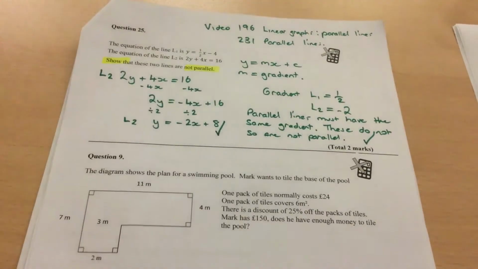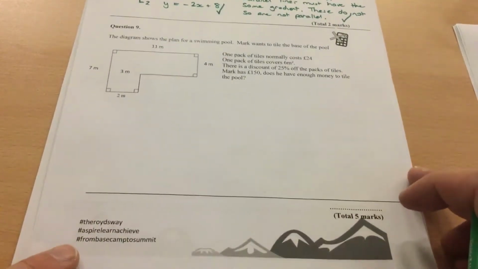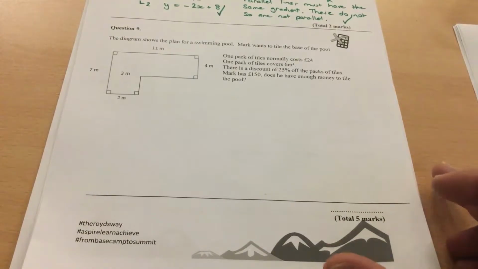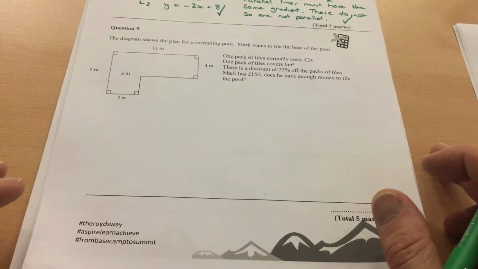Okay, so that was question 25. On a different paper, we go back to question 9 now. So another compound area question, a bit similar to Mrs. Kunal's question about the fertiliser.